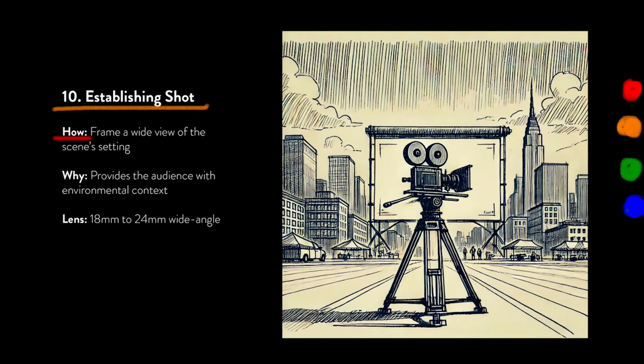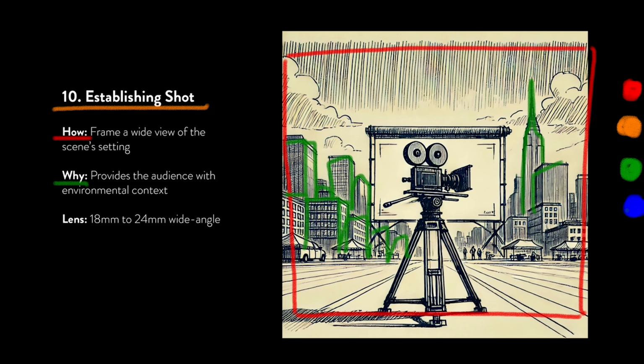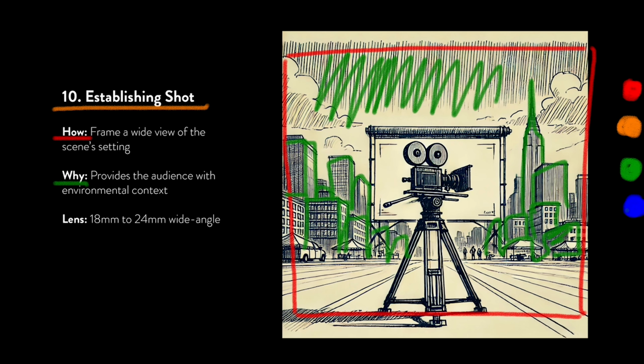Number 10, establishing shot. It's similar to the wide shot, but without characters in the scene. So you want to frame a wide shot of where you are. This provides the audience with the environment and context of what type of atmosphere they are in. A good lens for this is the 18 to the 24mm. Wider the better usually, as long as it doesn't distort the image, unless you're going for that look.